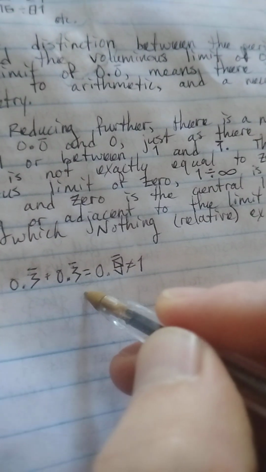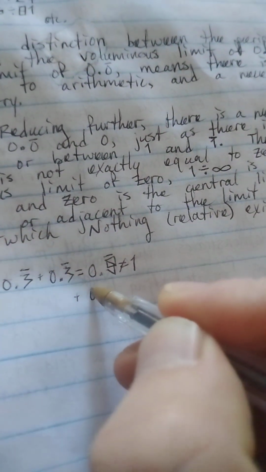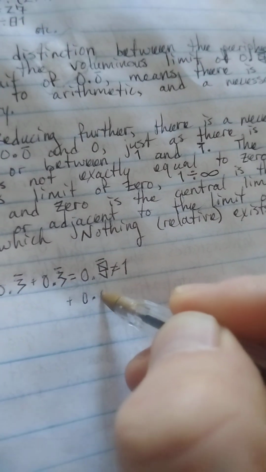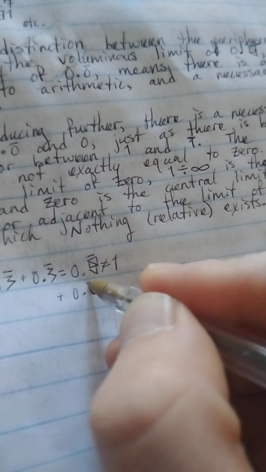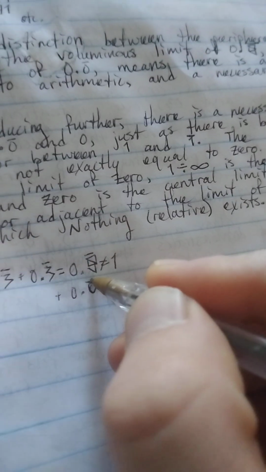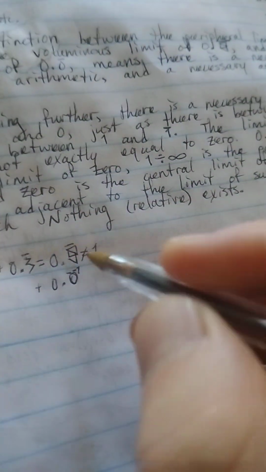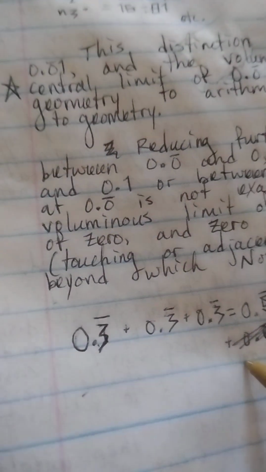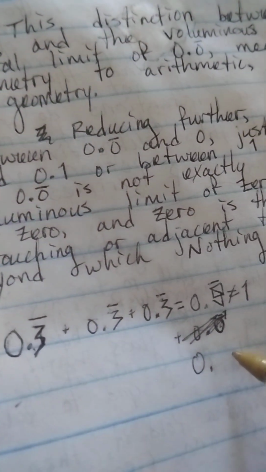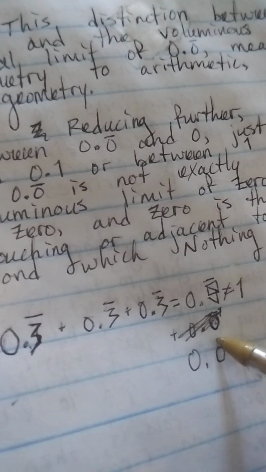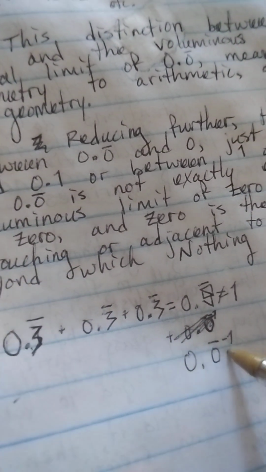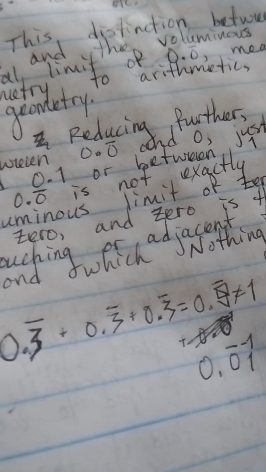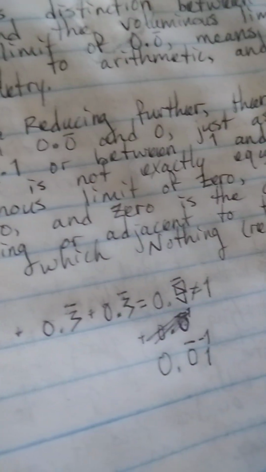Okay, so then we need to add 0. And this is where things get really weird. It repeats forever minus 1. So I don't really know how to write that. I don't know what the notation for that would be, but it would be like 0.0 repeating forever minus 1. Something like that. Because what happens is, let's truncate it.